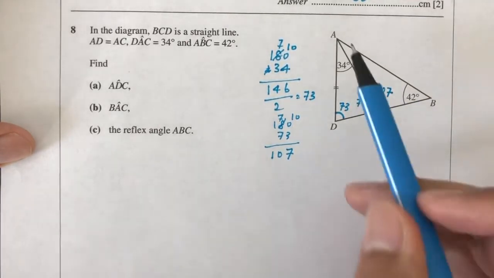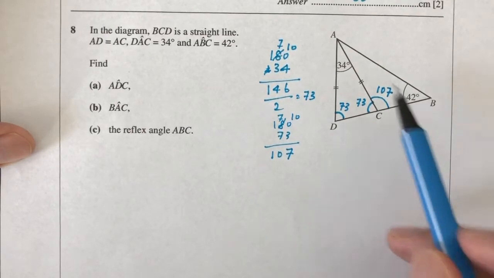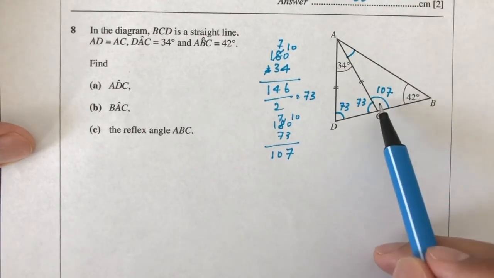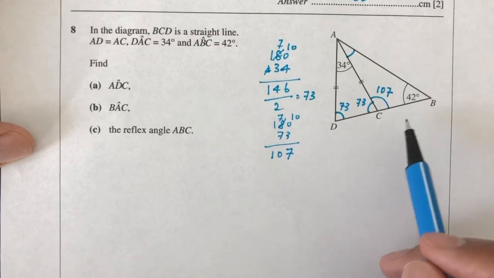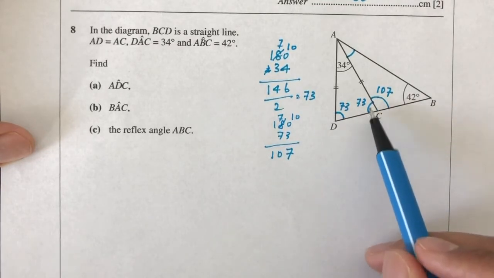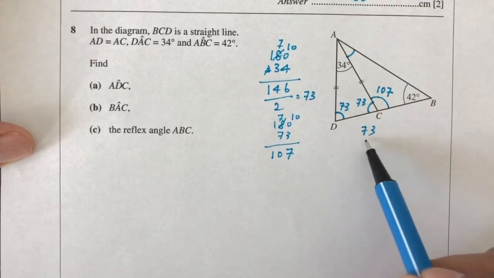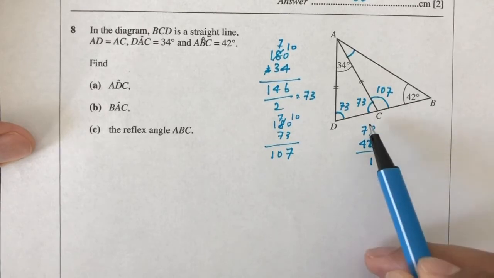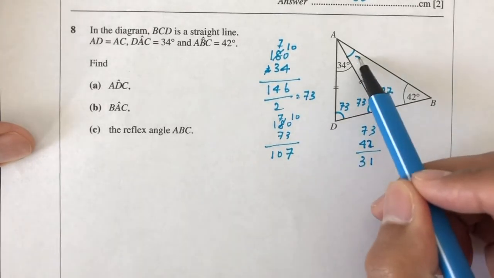So now we have this triangle ACB. What is this angle here? It will be 180 minus this minus this. It will be the same as doing 180 minus this one, you get 73, minus this, so 73 minus 42, that will be 31.